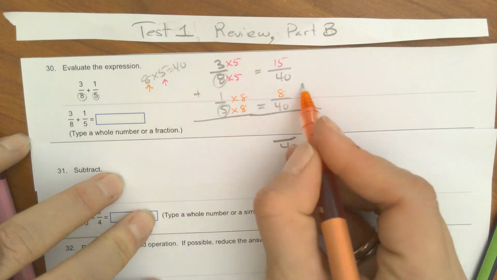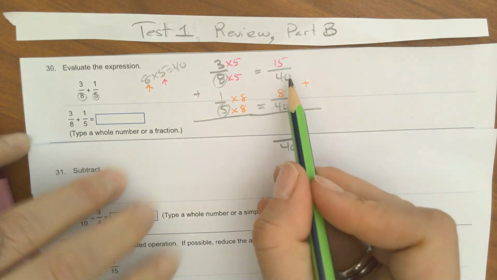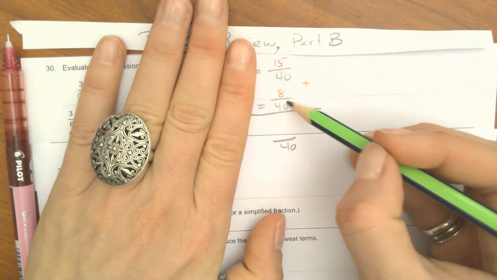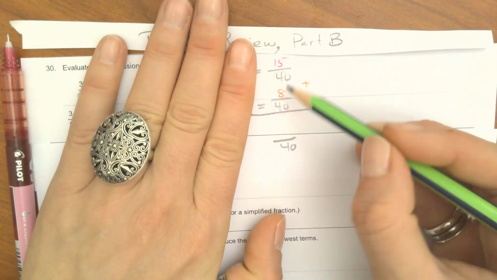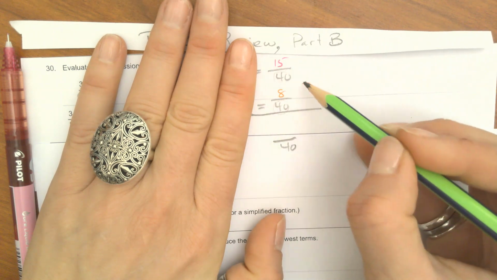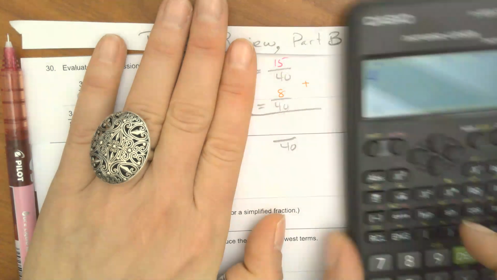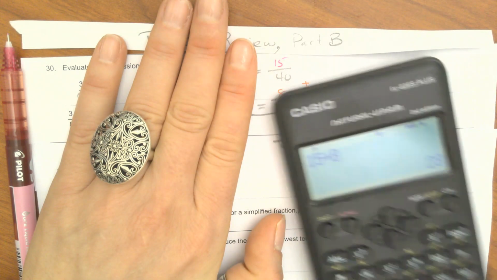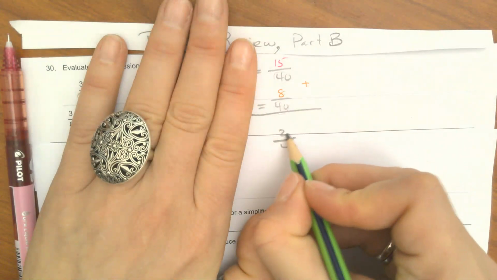So now it's add. Now I just cover this and I go, oh, that's an easy question, because this is 40, this is 40. The cakes are cut into the same size slices. Each cake was cut into 40. Then I just go 15 plus 8. What's 15 plus 8? 23. So I go, oh, it's 23 over 40.